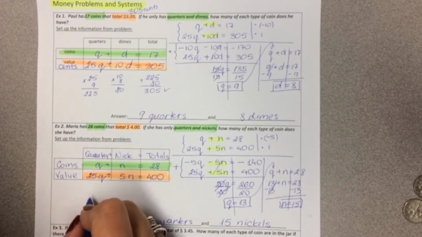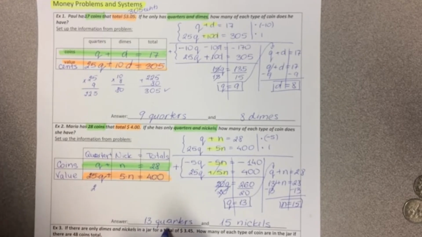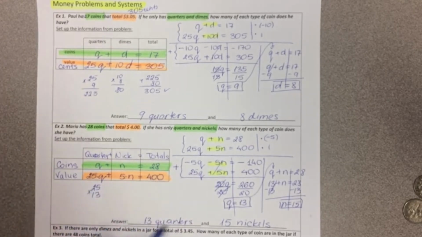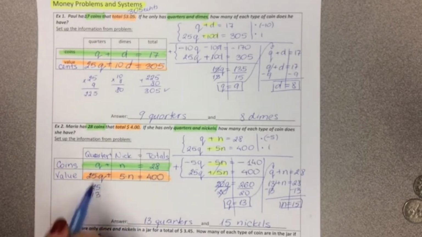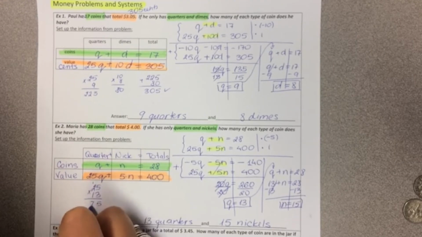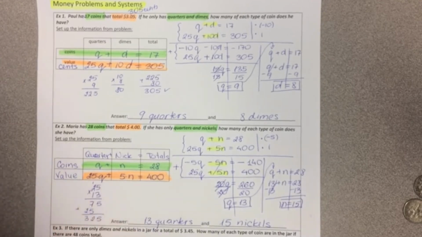Let's check that. We have the number of quarters, that's 25, which is the value multiplied by 13. So 13 quarters times 25. 3 times 5, 15, 5 and carry 1, 2 plus 1 is 3, 325.